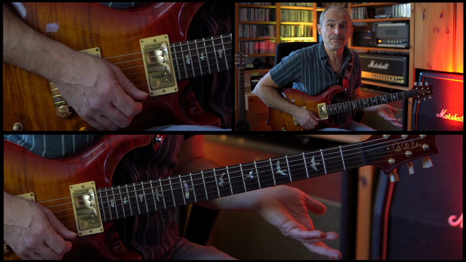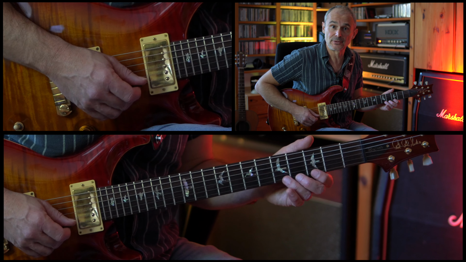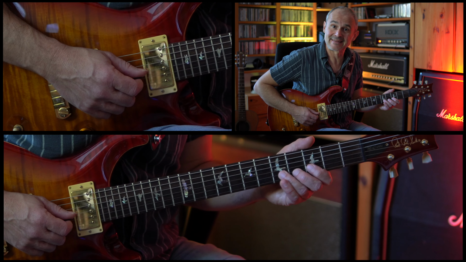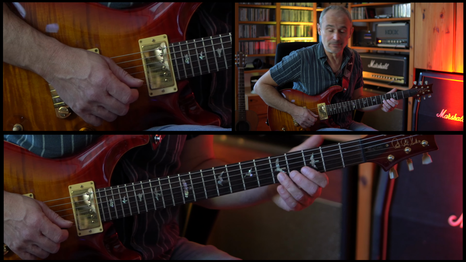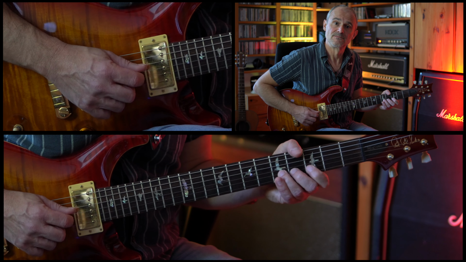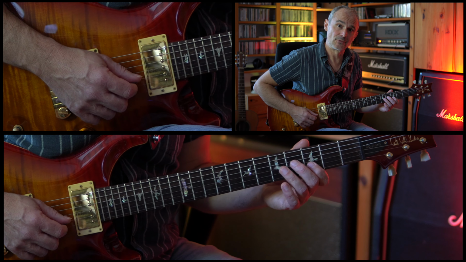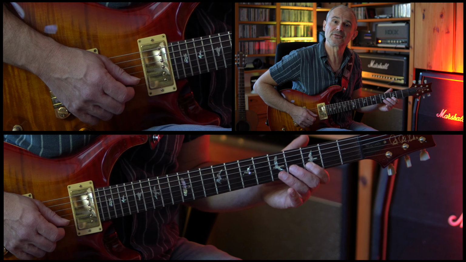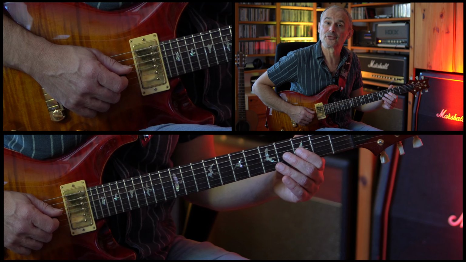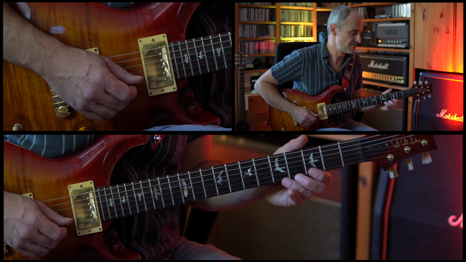The next lick is also based around the major pentatonic. We're doing a half tone bend on the 5th fret of the high E string, then rebend to the 5th fret, 3rd fret of the high E string, then there's a half tone bend on the 5th fret of the B string, then down to the 3rd fret of the B string, and then we're going down to the 5th fret of the G string, up to the 3rd fret of the B string, and then down to the 3rd fret of the G string, where we're doing a little bluesy bend up. So one more time this lick.